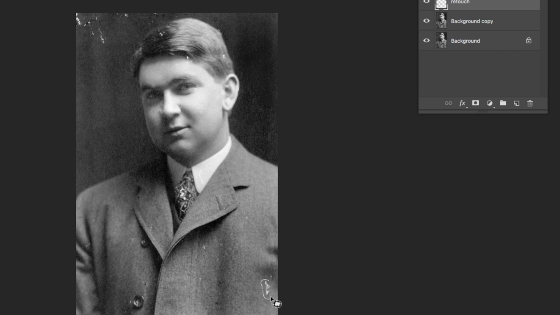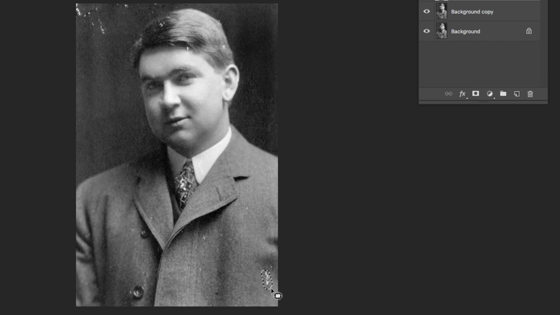So select and then move to find the tones that match and the texture too. So it's not just the tones, it also implants the texture as well. Yeah.